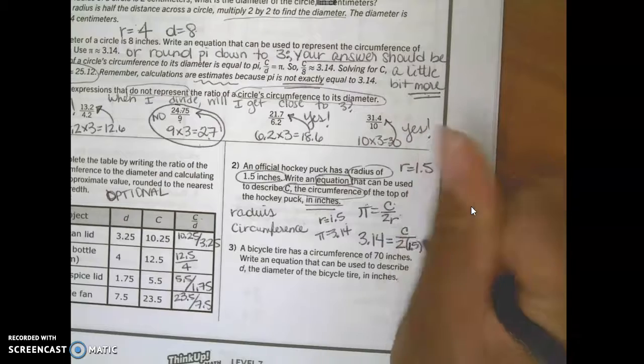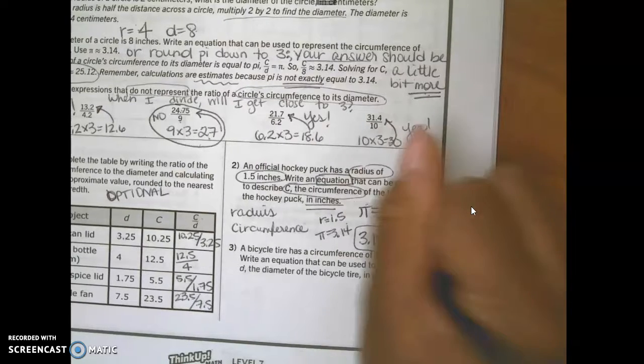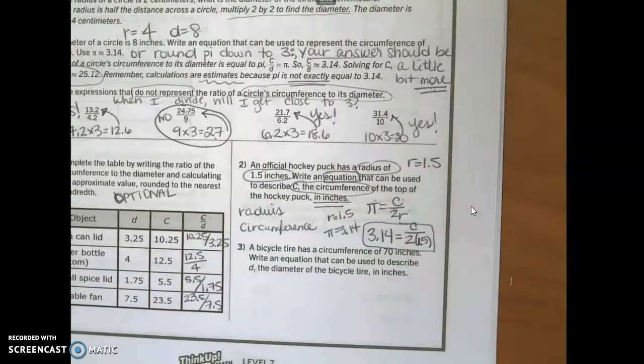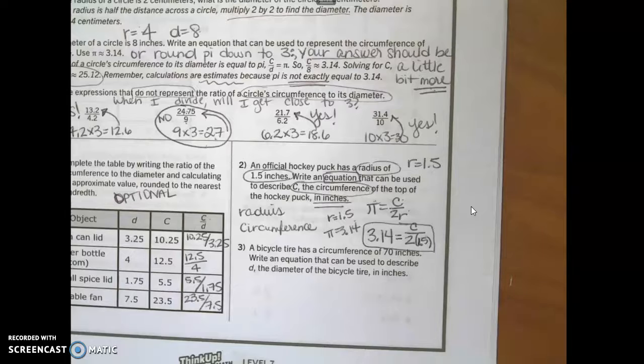1.5. Here's my equation. An equation is a number sentence with an equal sign. Done. I got an equal sign. I got some kind of number sentence there. 3.14 equals circumference divided by 2 times 1.5.